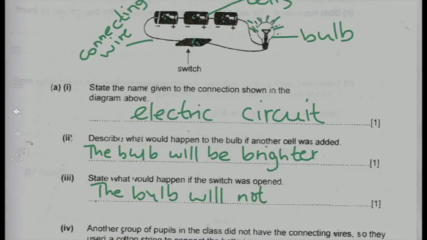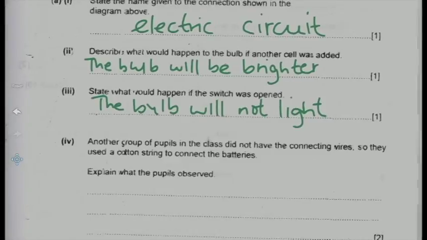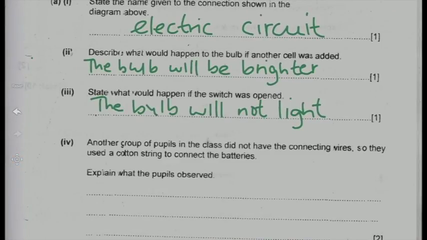Why? Because the switch now has a gap, the circuit now has a gap, the switch is opened. And if the switch is opened, the bulb is not going to give any light. Let's go to another question.